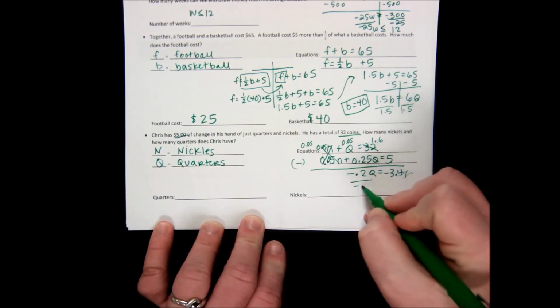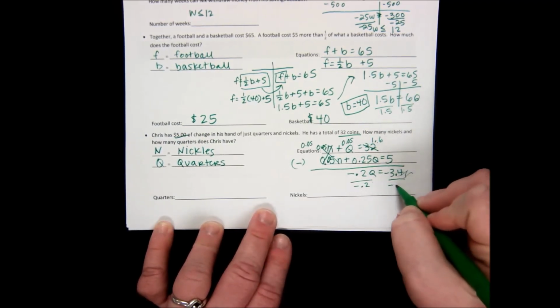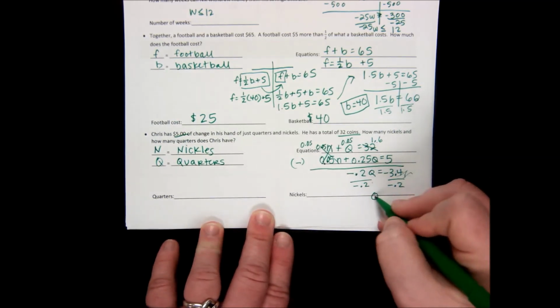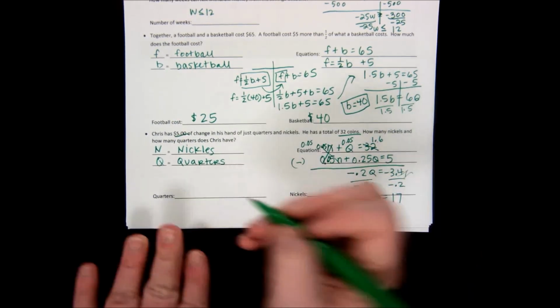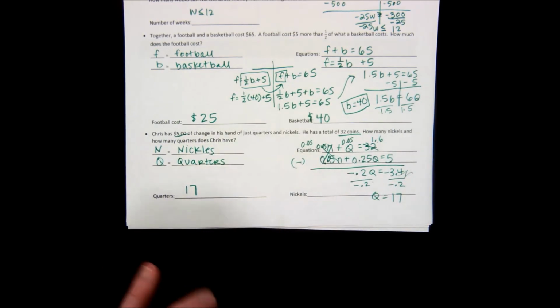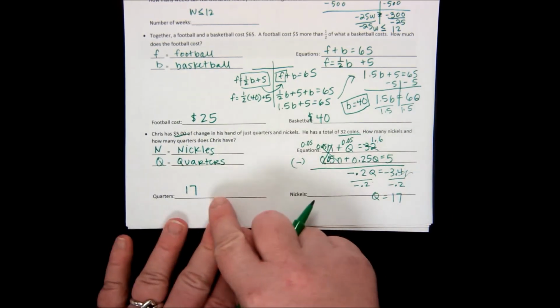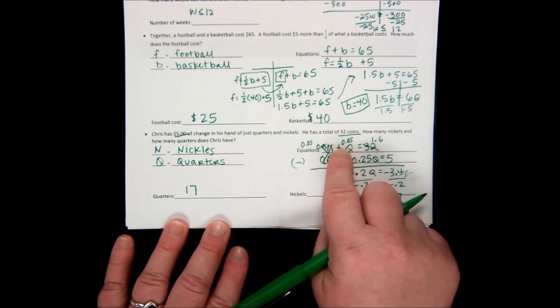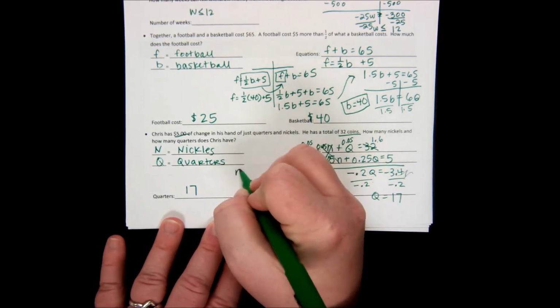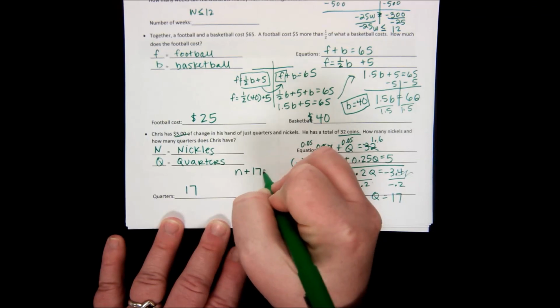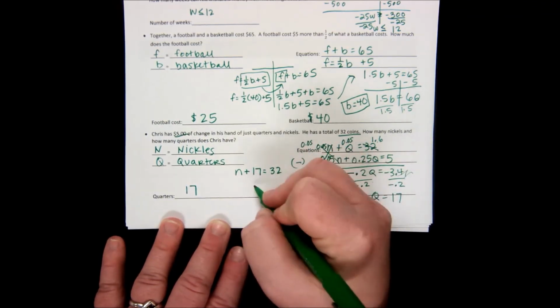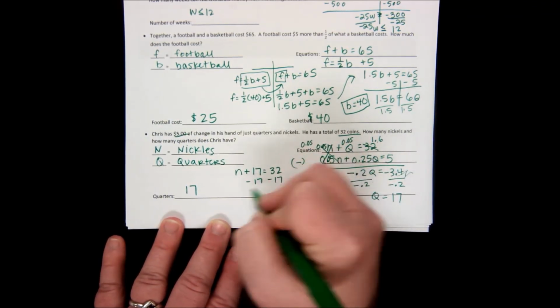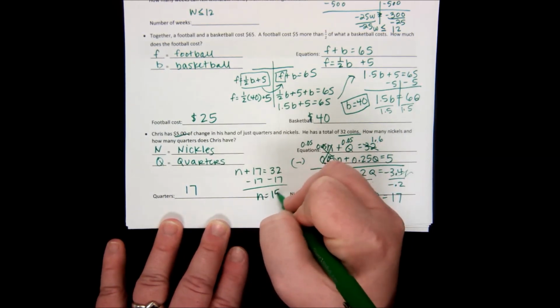So when you divide by negative 0.2, you get that the number of quarters is 17. So I have 17 quarters. So now that I'm finished with that, I put the number of quarters in for one of these equations. Now I'm going to put it in for the top one because it looks a little bit nicer. So the number of nickels plus 17 quarters should equal 32 coins. So when I subtract 17 in order to solve, I get that the number of nickels is 15.